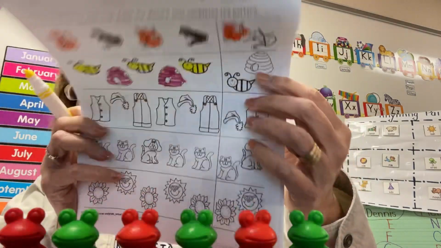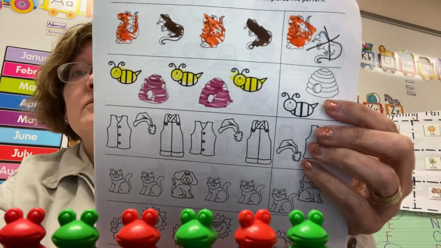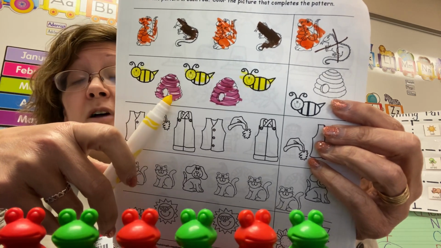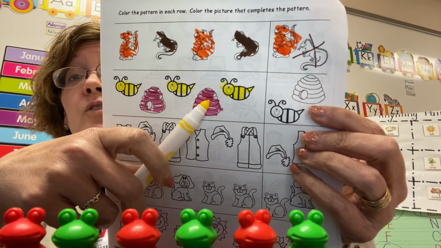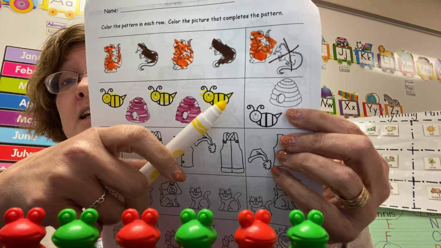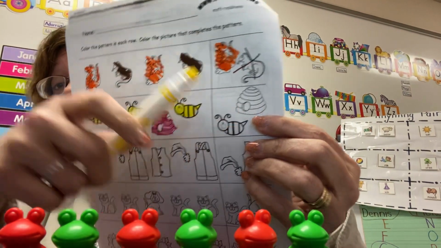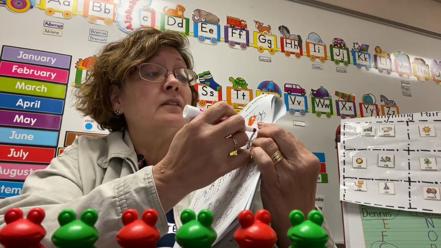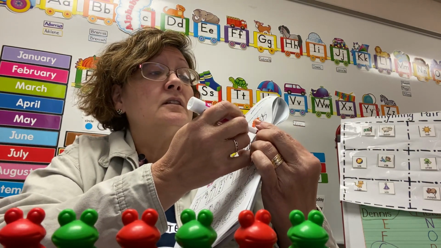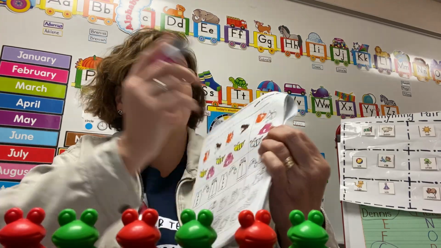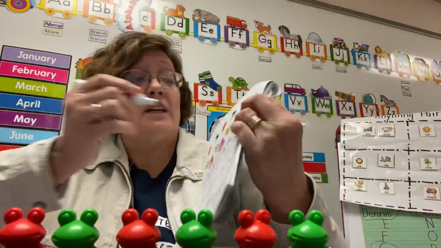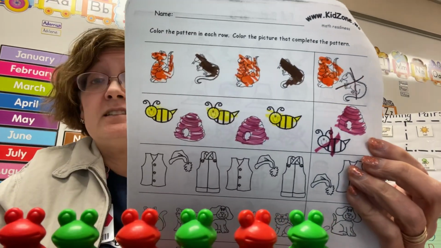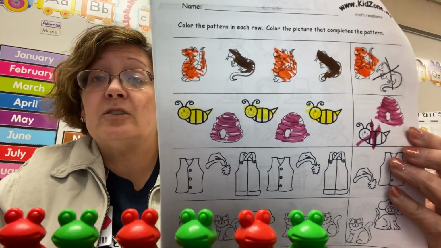And then what's gonna come next? What comes next in my pattern? Bumblebee, I'm gonna say home. Bumblebee, home. Bumblebee, what's gonna come next? The home. And what color am I coloring the home? Pink. Now you can choose whatever two colors you want per row. And the bumblebee, I'm putting an X on because that's not the one I need next. That doesn't come next in the pattern, okay?